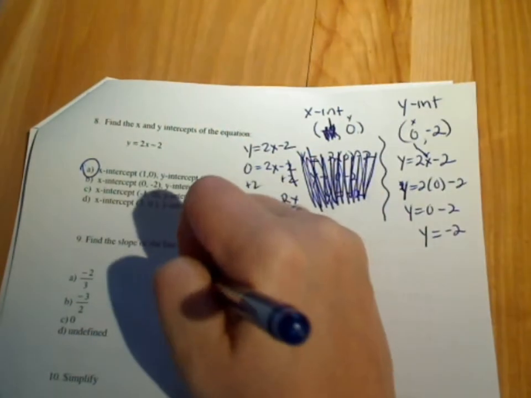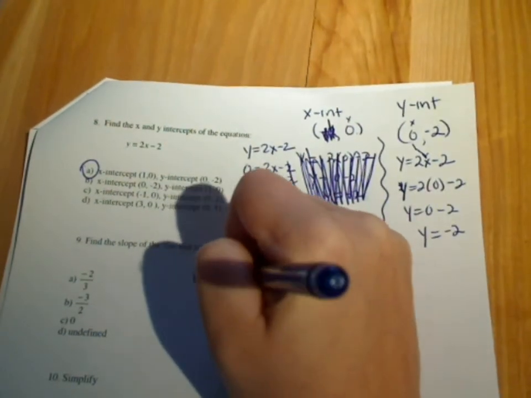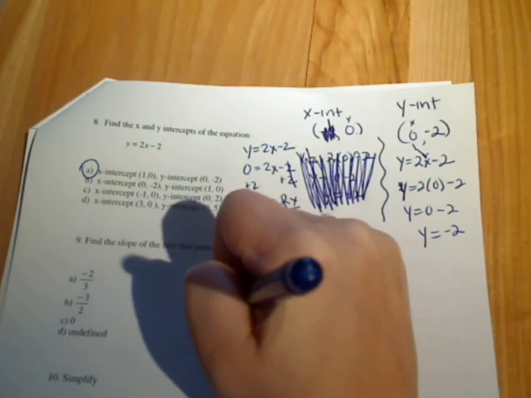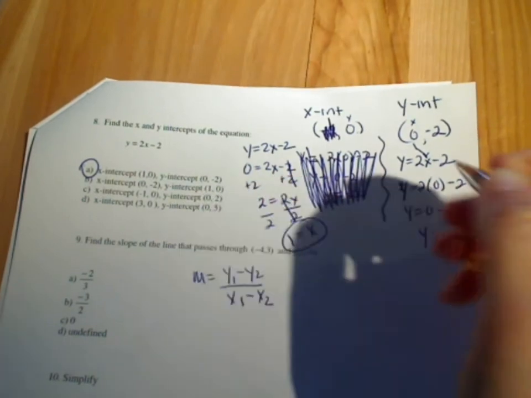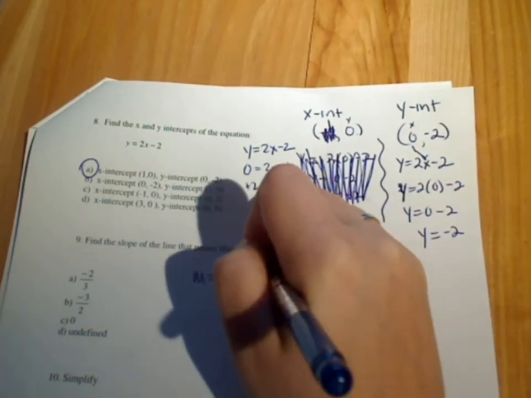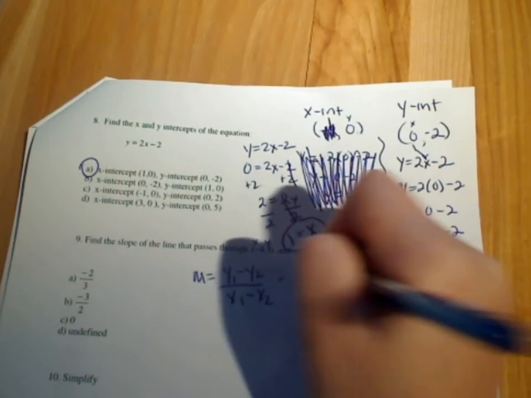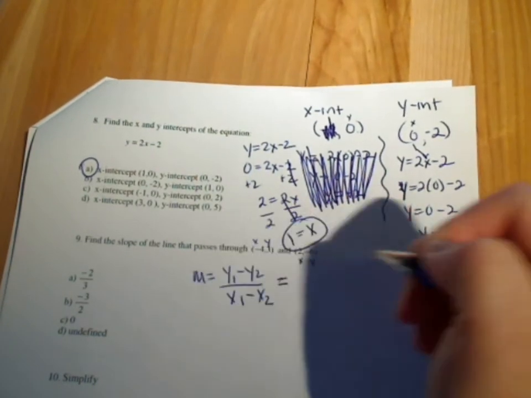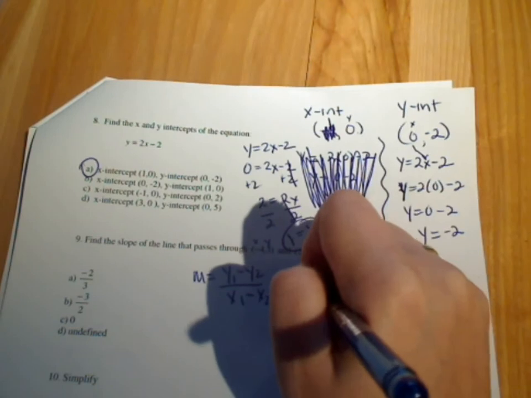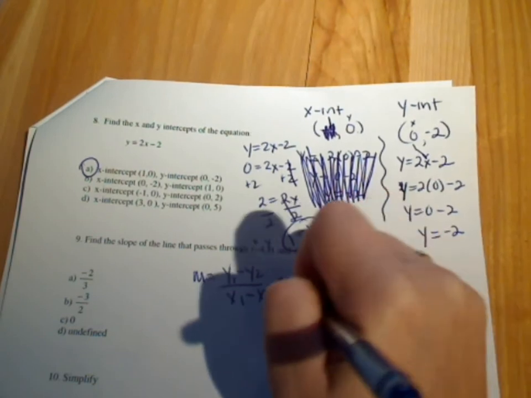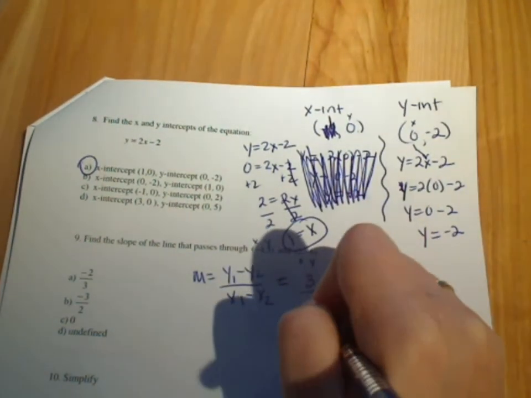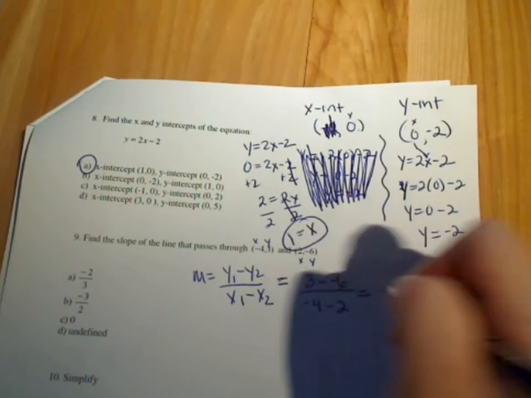Alright, number 9, slope formula. M equals y1 minus y2 over x1 minus x2. Alright, so xy, xy. So I plug in my y's: 3 minus negative 6 over negative 4 minus 2.